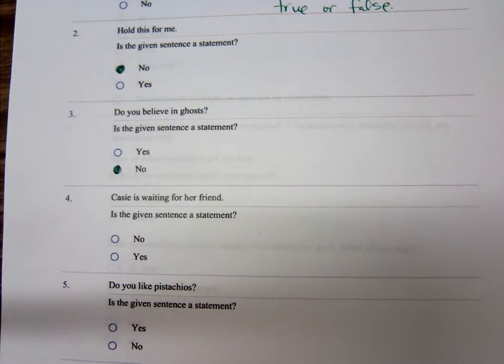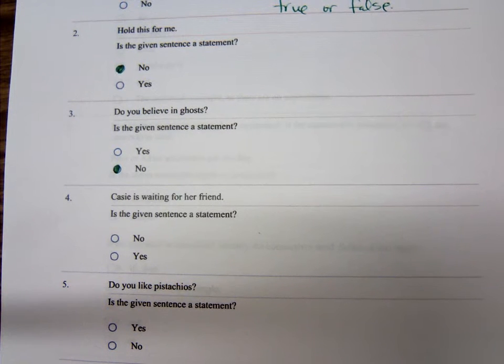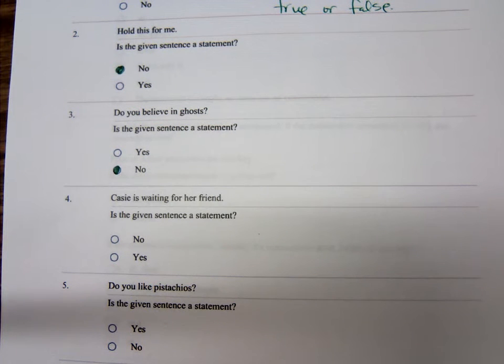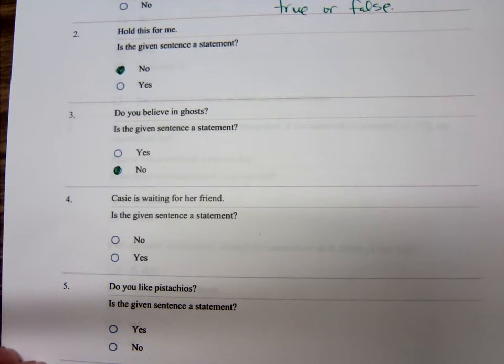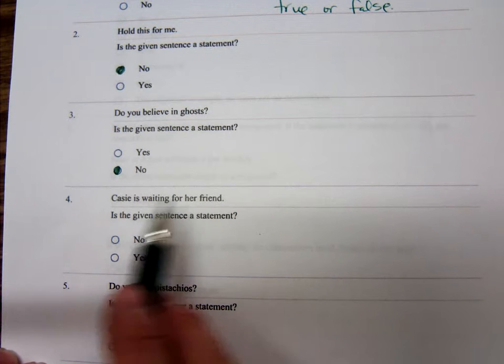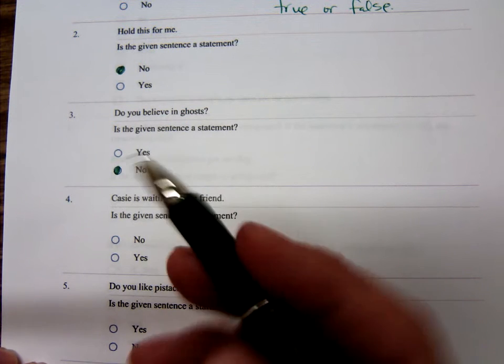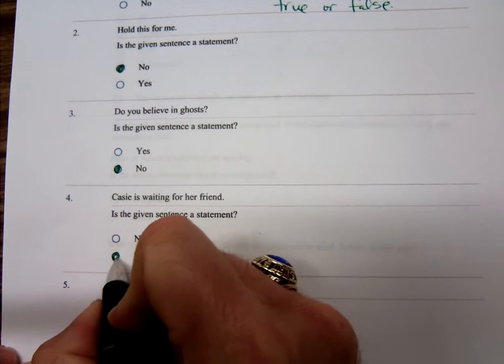Cassie is waiting for her friend. Now that is either true or false. Maybe Cassie's shopping for groceries, in which case she's not waiting for her friend or something. But is Cassie waiting for her friend? If she is, then true. If she isn't, then false. So this one is a statement.